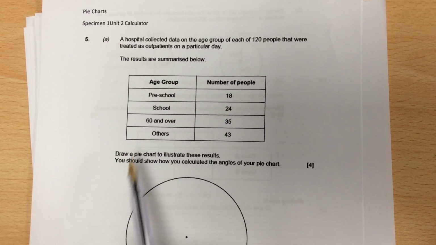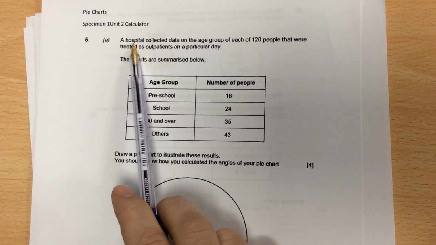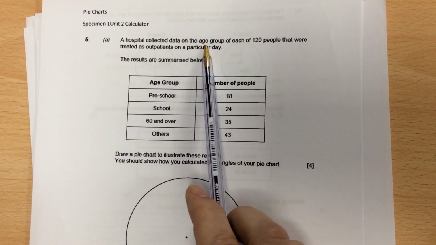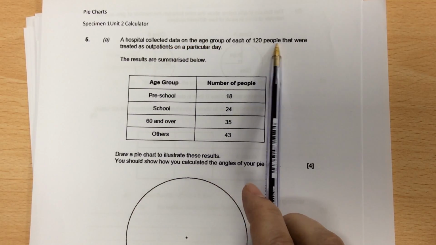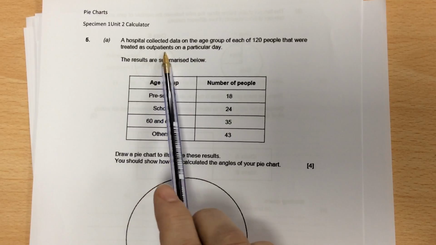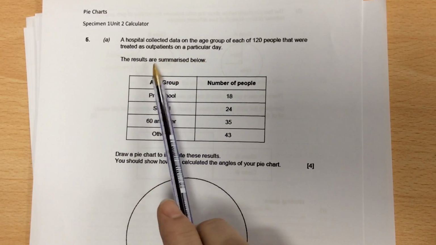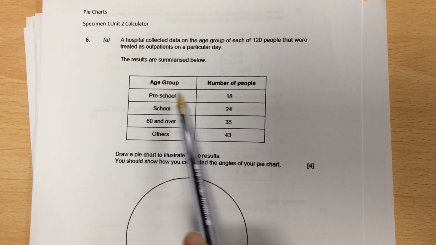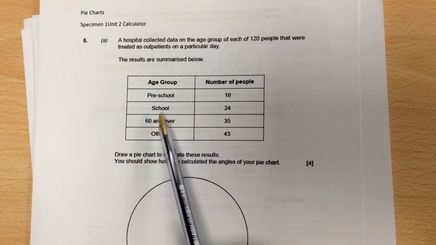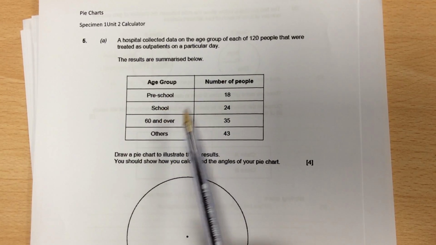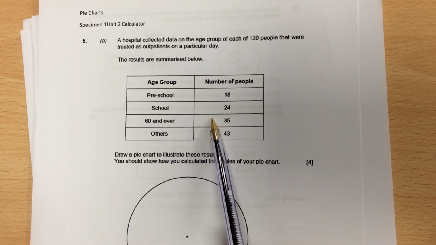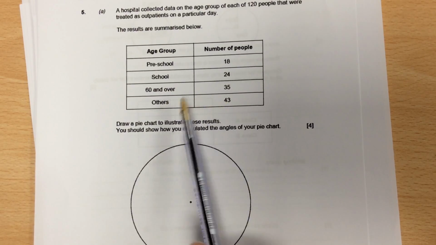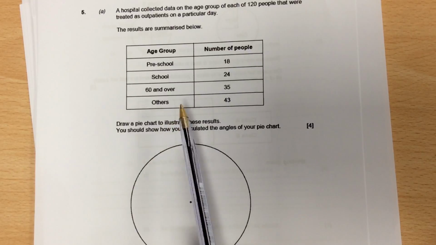Drawing pie charts. Read the question first. A hospital collected data on the age group of each of 120 people that were treated as outpatients on a particular day. The results are summarised below. In age group preschool, there were 18 people. School, there were 24. 60 and over, there were 35 people. And then there were 43 that were other age.